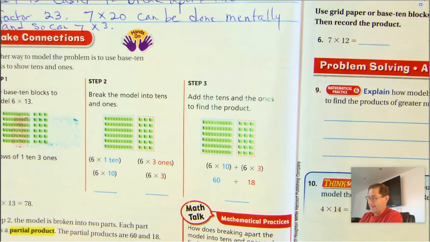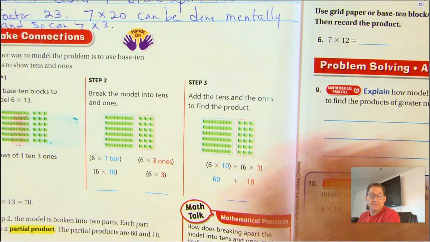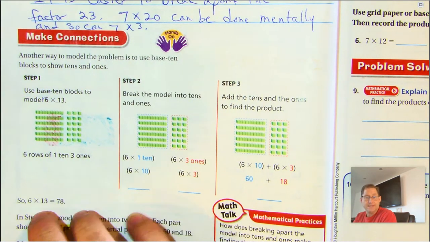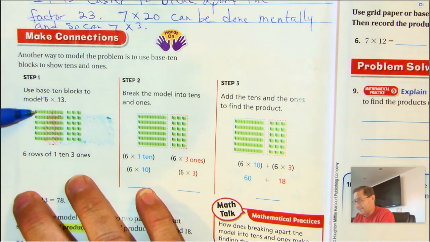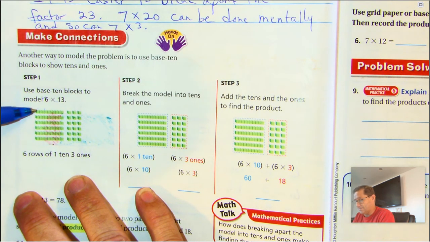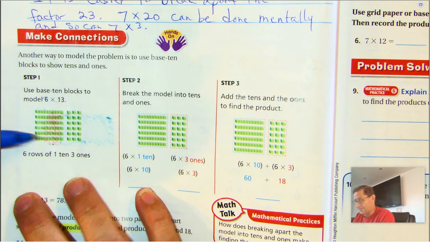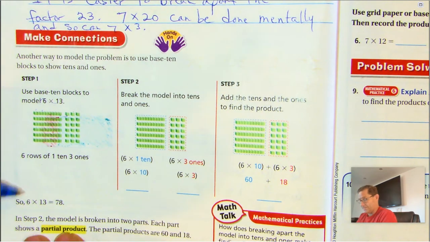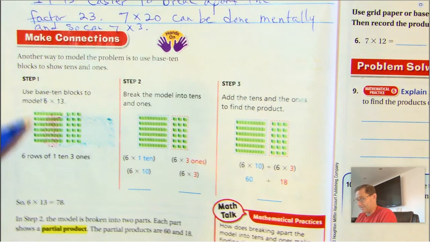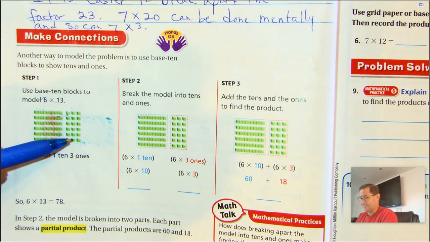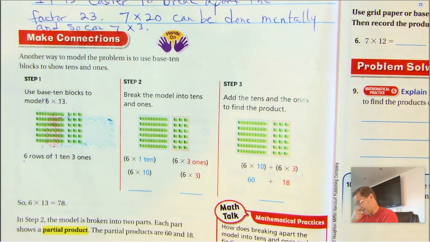Another way we can do that is to use base 10 blocks. Okay, and so we see here we have the same problem, 6 times 13, and I see 6 rows of 1 ten and 3 ones. So 13, 13, 13, 13, 13, 13. So 6 rows of 13 would be 78. 6 rows of 10 is 60. 6 rows of 3 is 18. 60 and 18 is 78.